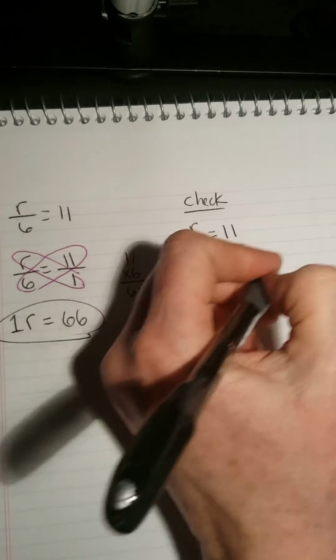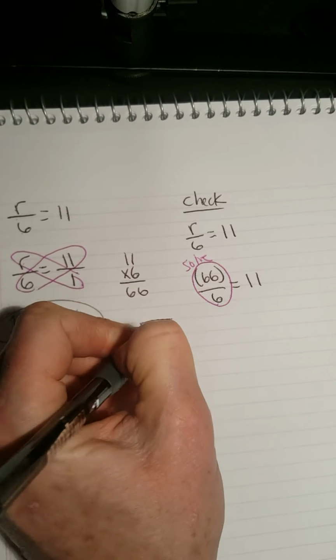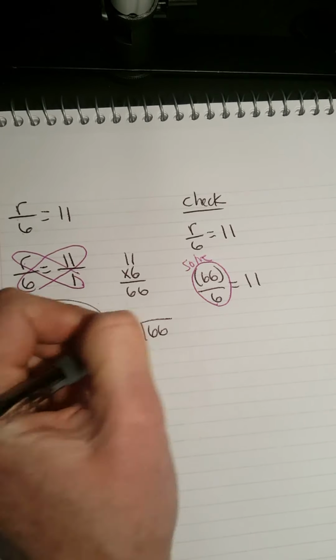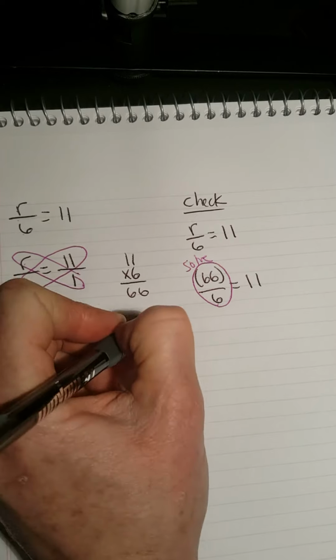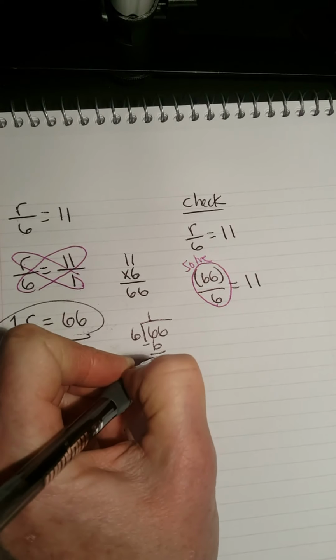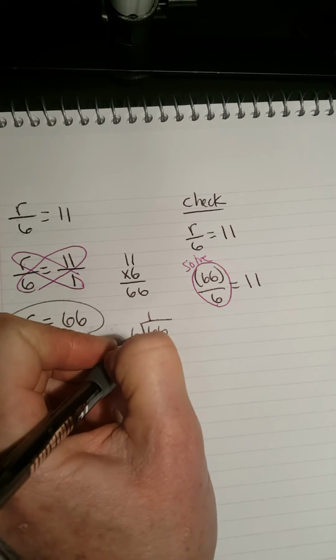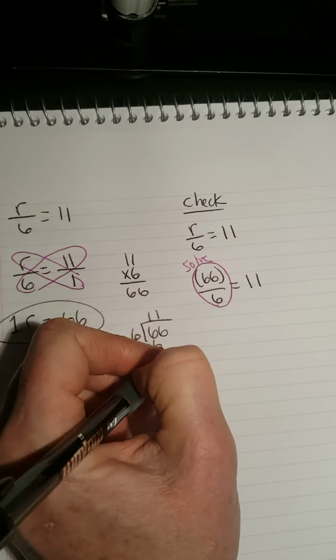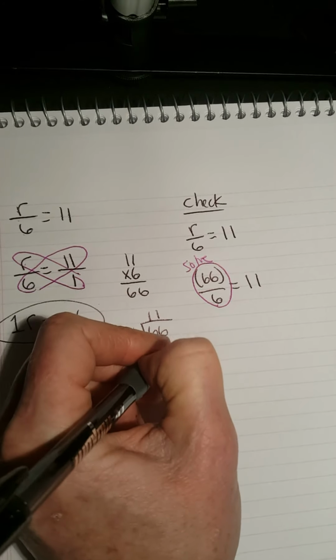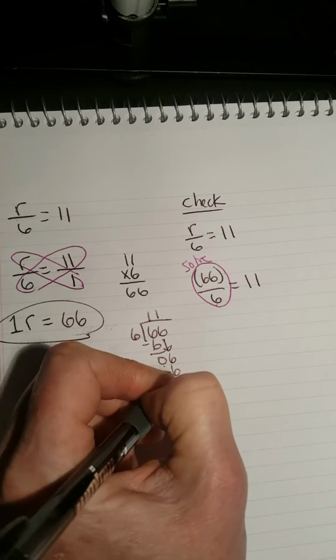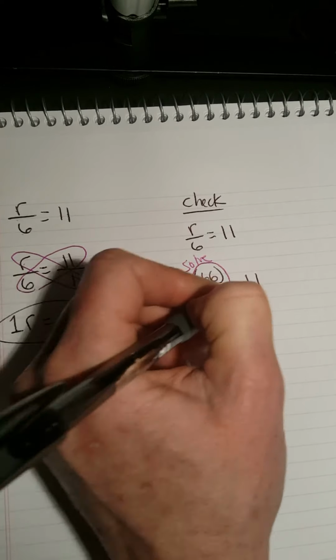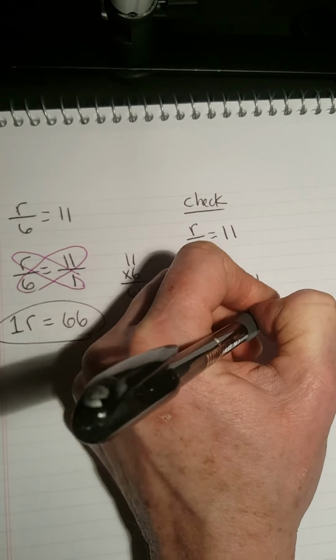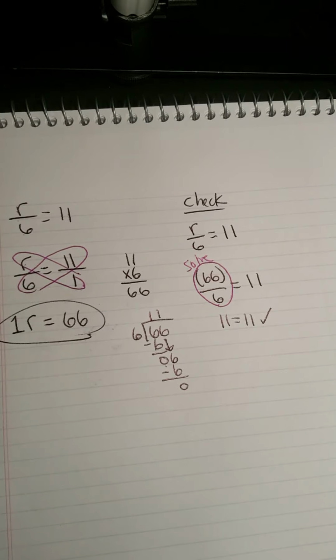So 66 divided by 6, I'm trying to go too fast. 6 goes into 6 once with 0, so we do it again. 6 goes into 6 once. The 6 comes down, that's 6. Nothing left, so that's 11. So 11 is equal to 11. That is true. Okay, next one.